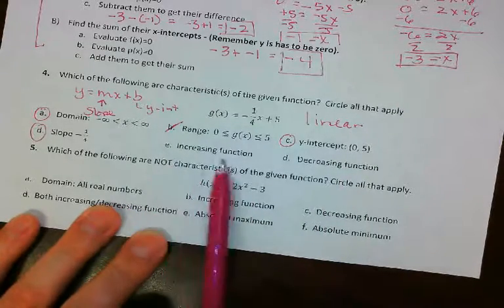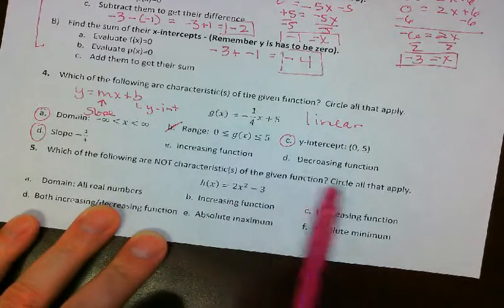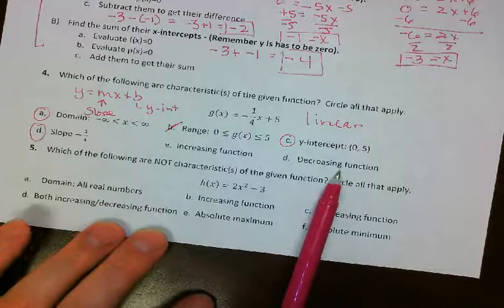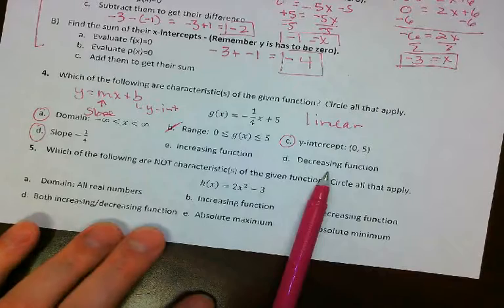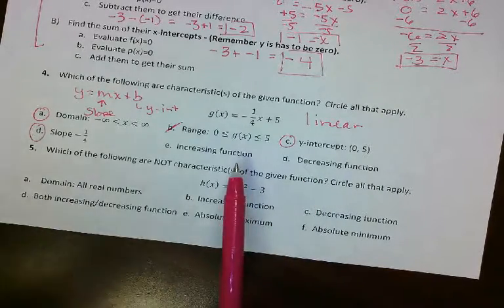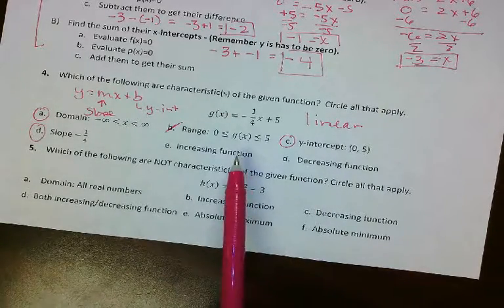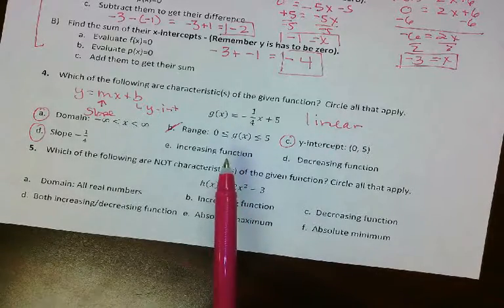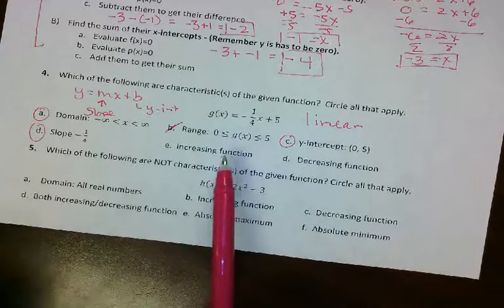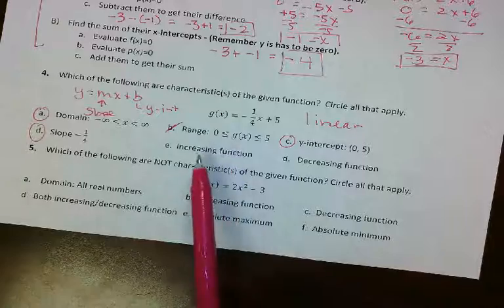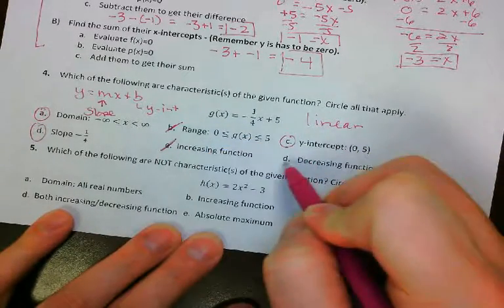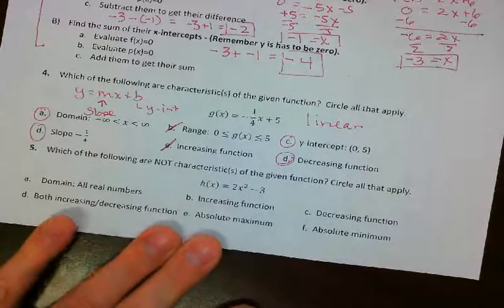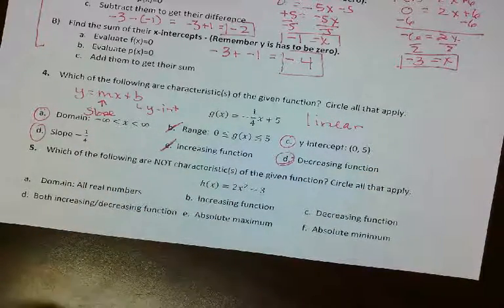Now, do you guys think that this function is increasing, or do you think it's decreasing? Decreasing because of what? Or okay, do you guys remember us doing the shark thing, right? If I have a negative slope, the line is decreasing. If you're not sure and you don't remember, graph it. You guys have the calculator. It's not a big deal, okay? So we know it's not increasing. We know it is decreasing. So these are your choices for that, okay?